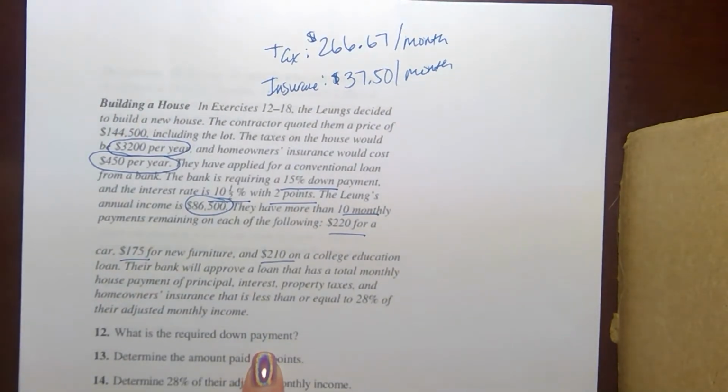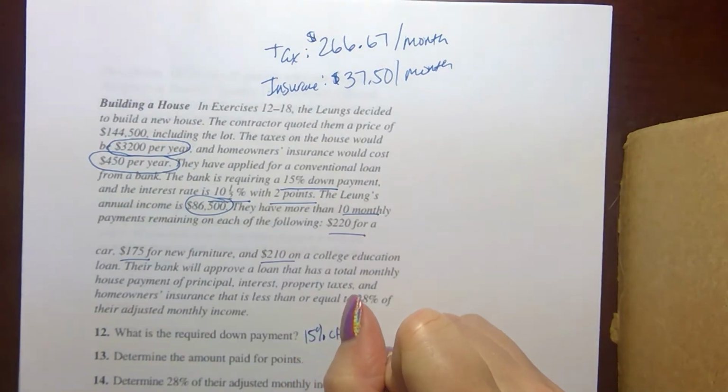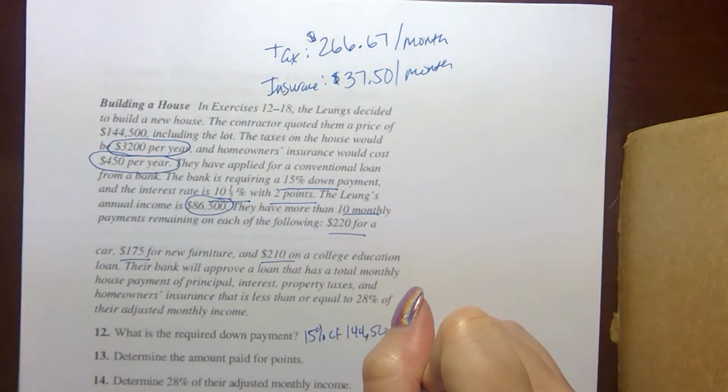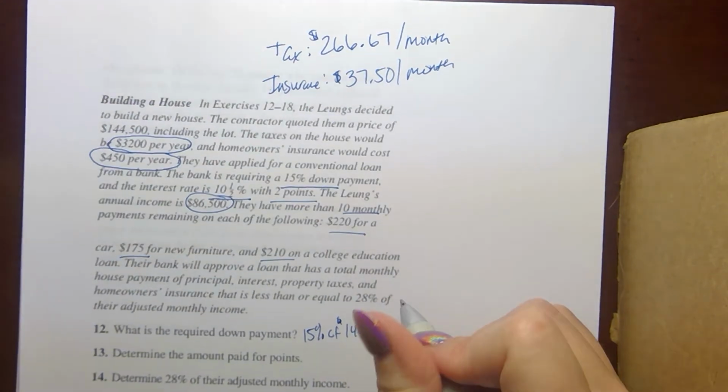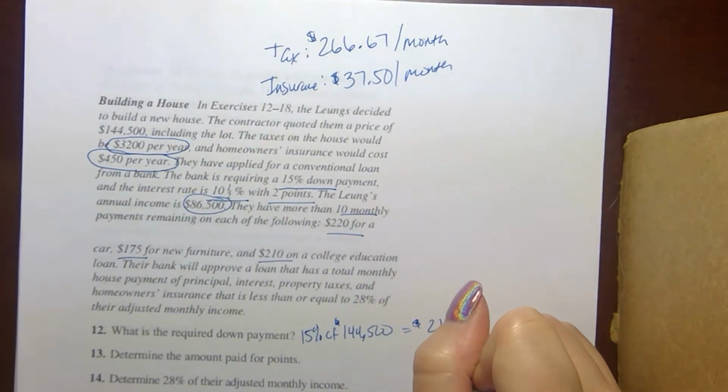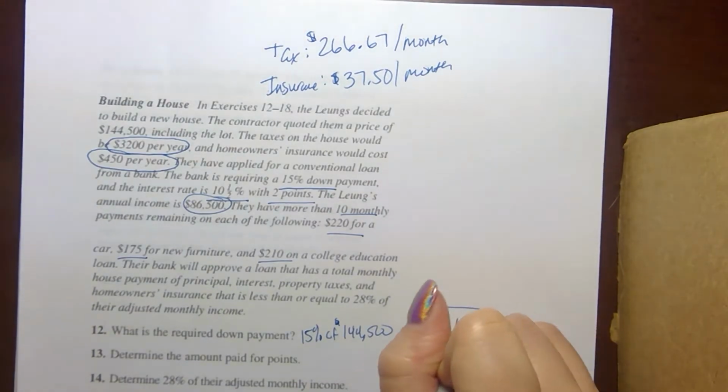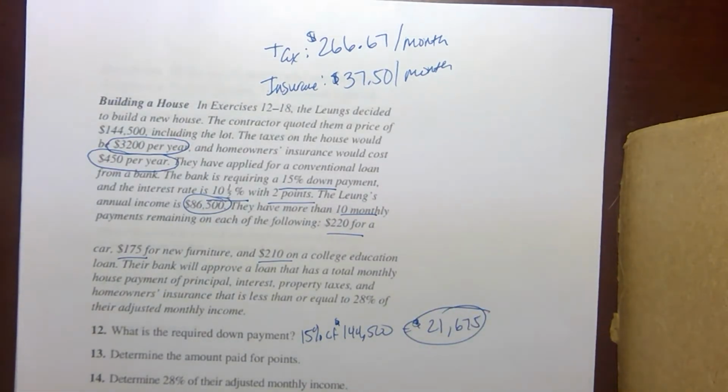What is the required down payment? Well, the down payment is going to be 15% of the price. So I take my price and multiply by 0.15 and I get a down payment of $21,675. Well, if they're paying that down, they're not borrowing that much.